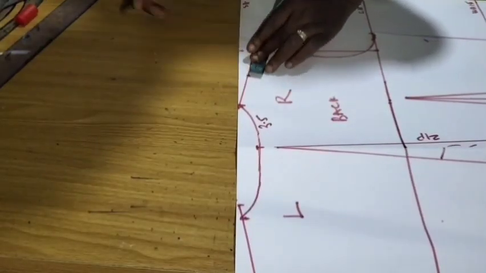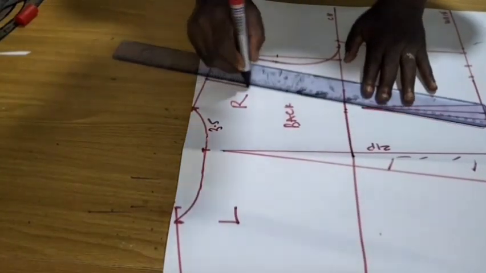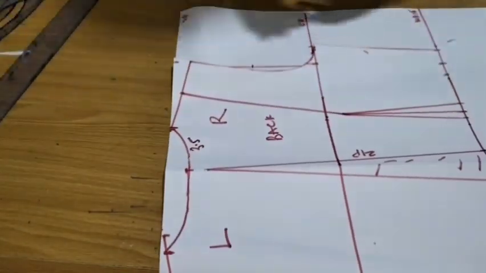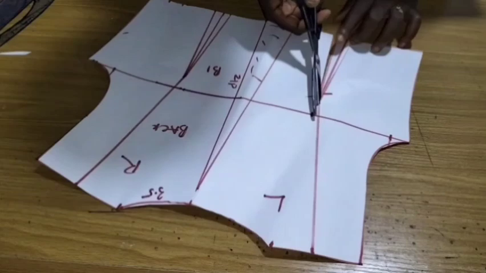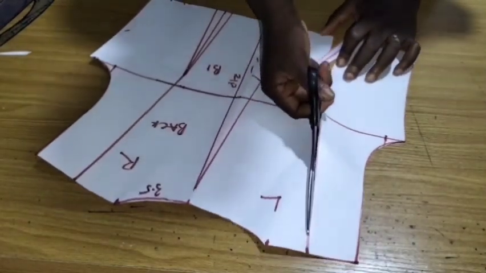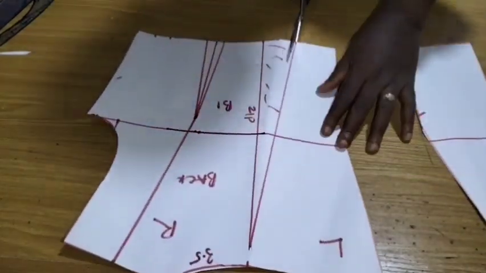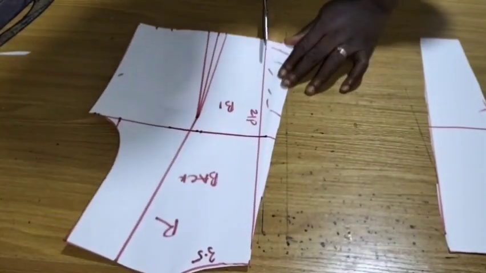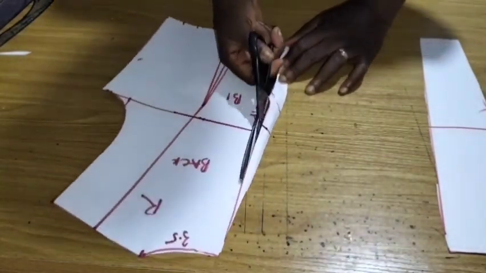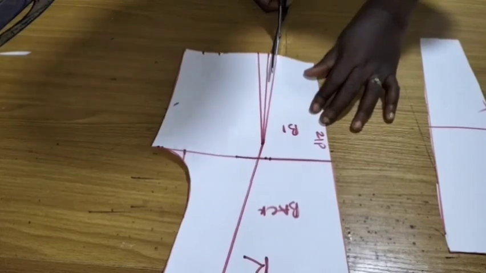For the back piece, I'm using a shoulder dart. Just get the midpoint of your shoulder and connect your dart, that's all. So I did that for both of them, as you can see. I'll proceed to take off the basic dart and cut into the shoulder dart. So here is the contour line. I'm cutting it off for both of them.